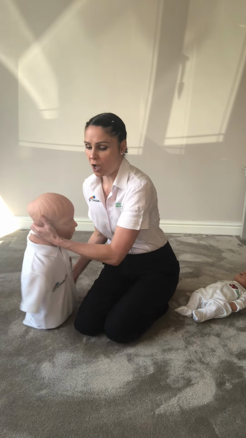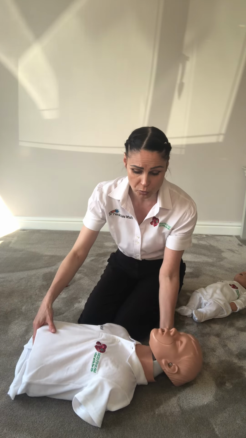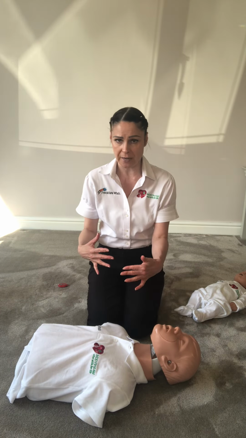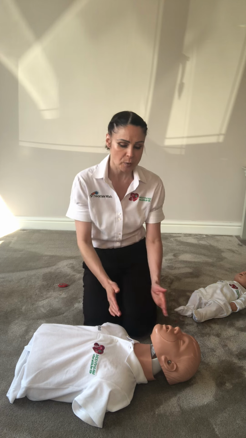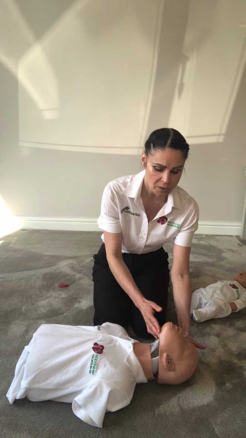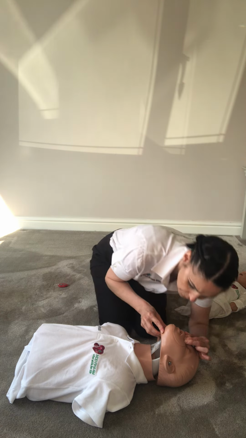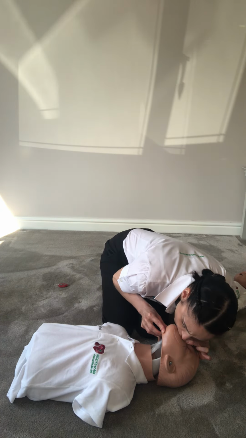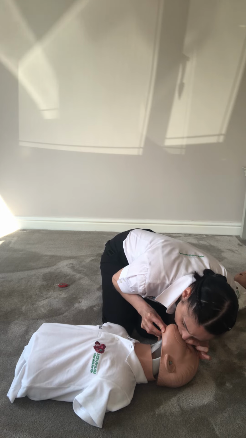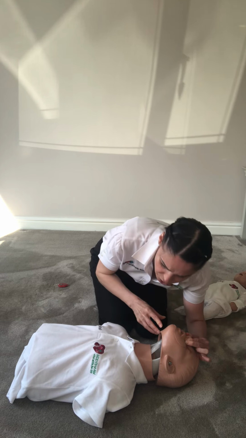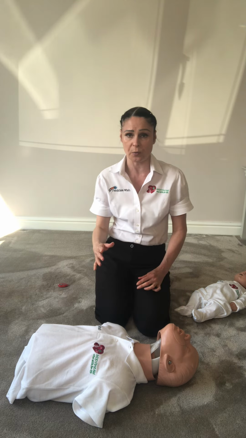So going back to our child CPR, once we've found out they are not breathing and we've called for help, we then come back to the patient. We need to perform 5 rescue breaths, providing they are not an unknown patient. We tip the head back as far as we can, squeeze the nose, and do 5 1-second blasts of air. If there's no change, we then go on to our chest compressions.